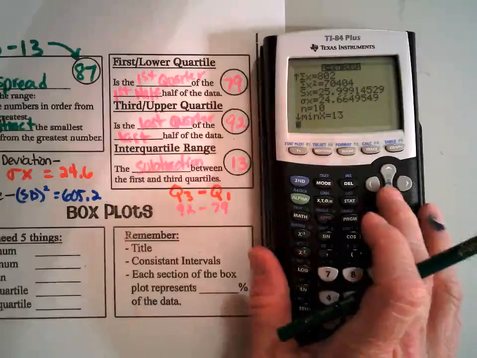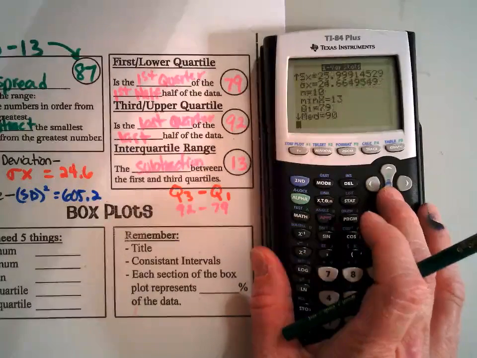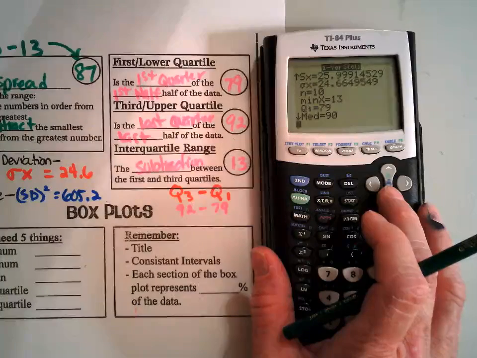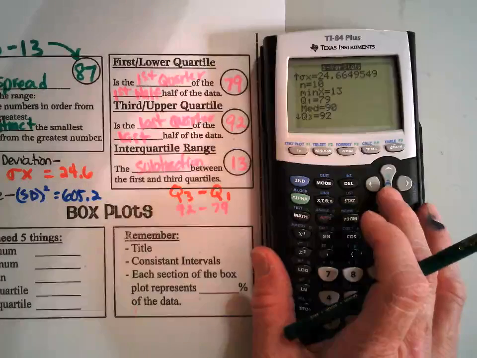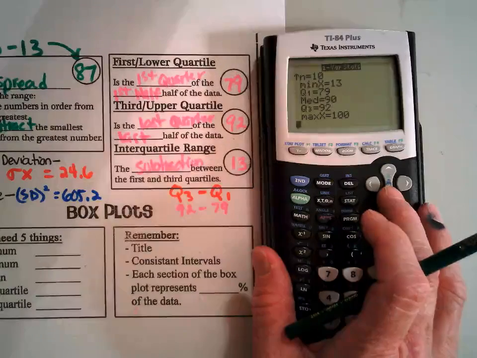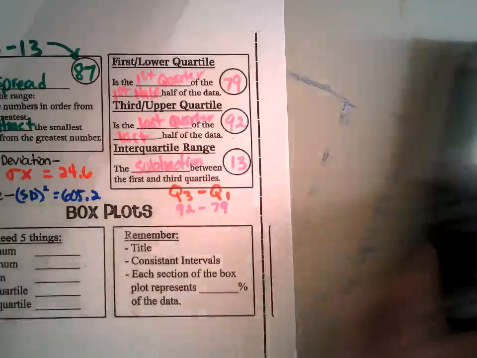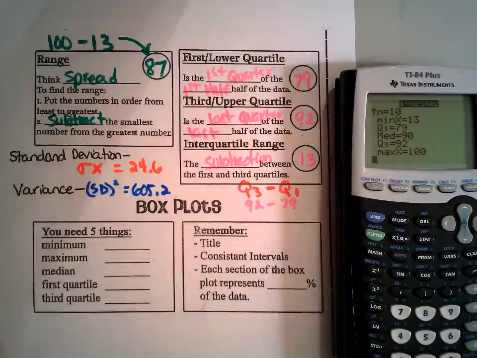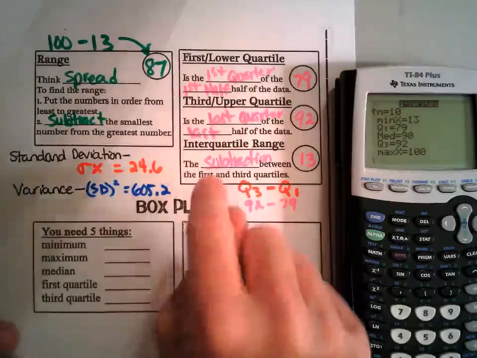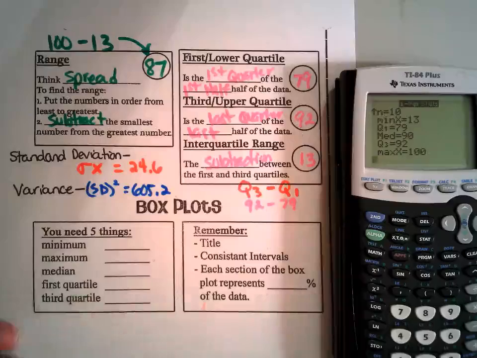We have the minimum at 13, our Q1, which is the first 25% of the data, the median, which is the middle of the data set, the Q3, which is 75% of the data, and the maximum, which is the largest number in the data set. Now, those 5 things make up your box and whisker plot. So, in order for us to make our box plot, we're going to need those 5 things.